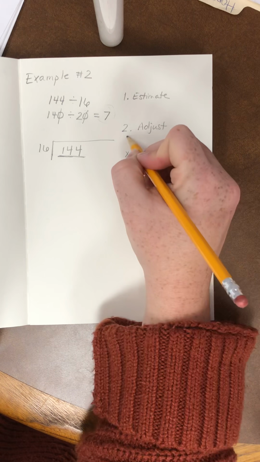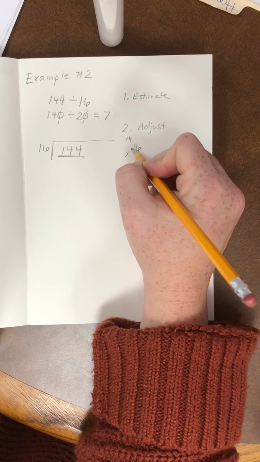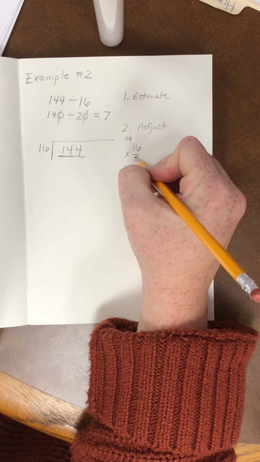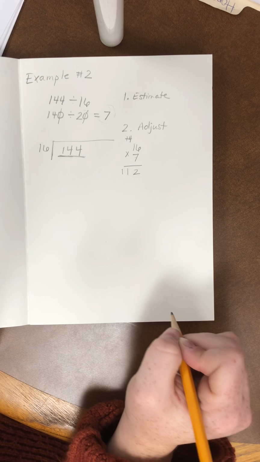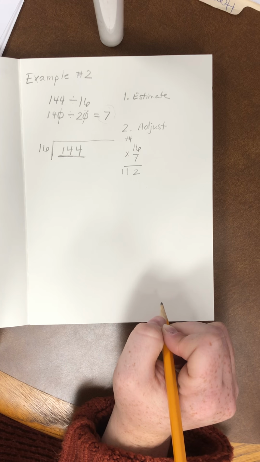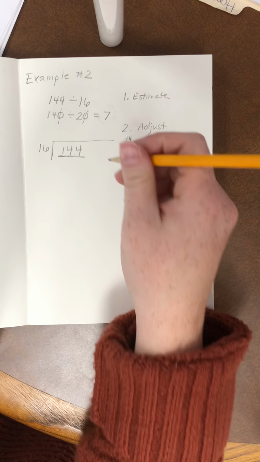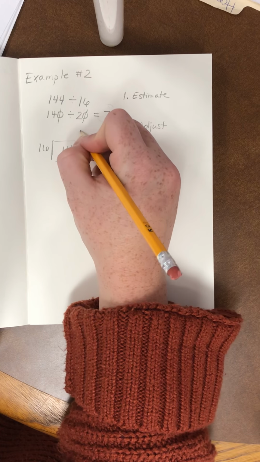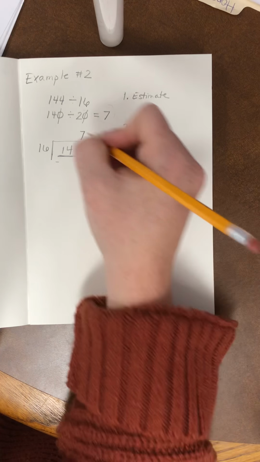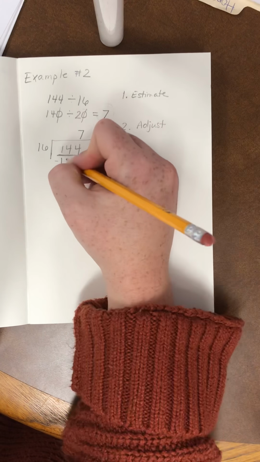I'm going to put my 2 and carry my 4. 1 times 7 is 7, plus my 4 is 11. And that is going to work. So let's put it in and see what happens. I'm going to put my 7 over here. Remember to make sure it's lined up. Minus 112.